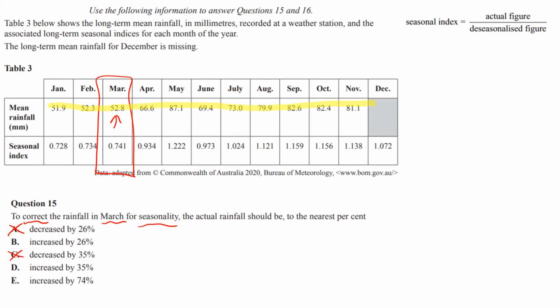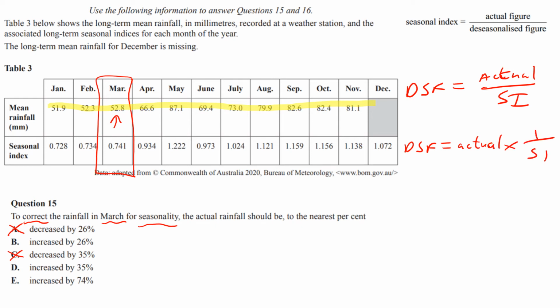Now in the formula sheet, they do give you this formula, that seasonal index equals actual divided by deseasonalized figure. You need to have a rearranged form of that. So if you need to, just write in your notes the rearranged formula for this. So deseasonalized figure, I'm going to call that DSF. That is going to be the same as the actual over the seasonal index. So you might want to think about it that way, or you can separate this out, and this will really help you. DSF equals the actual times 1 over SI. And that's the key to unlocking this problem, is this whole 1 over SI.